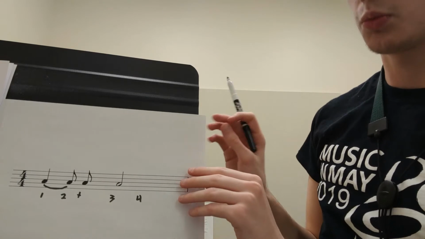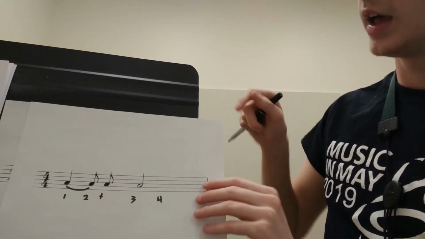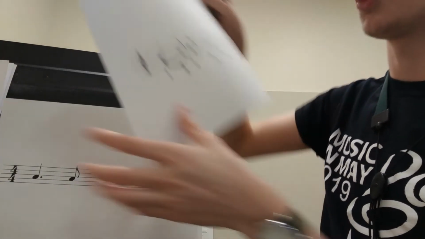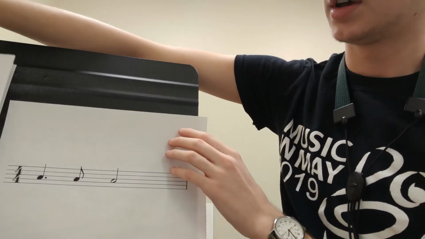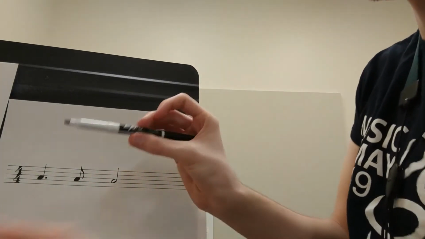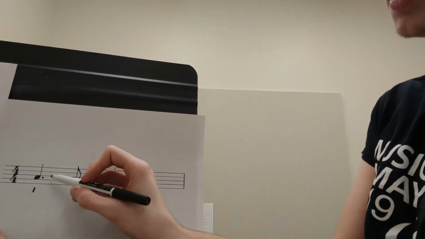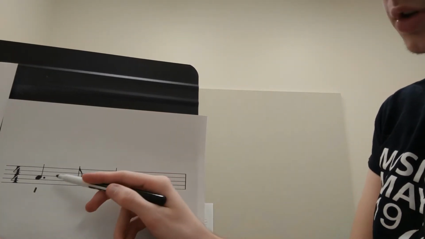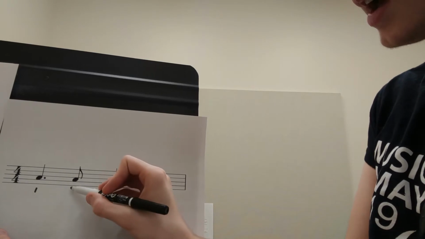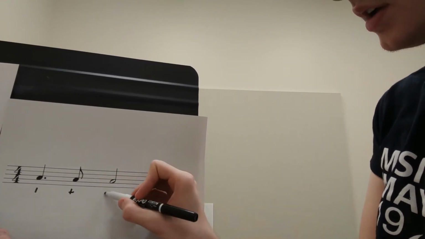So, what does this look like in music? Well, if we take that same rhythm, but read it as a dotted rhythm, it'll look like this. Here's 1. 2 is also part of this first note. Here's the and of 2. Here's 3 and 4.